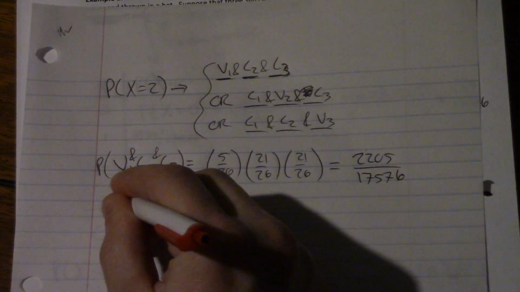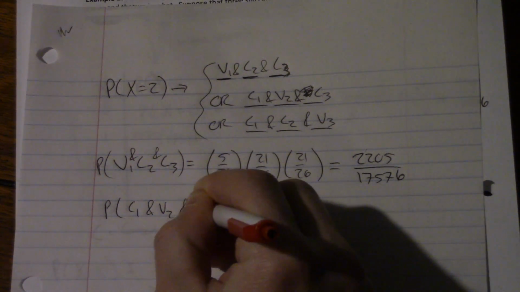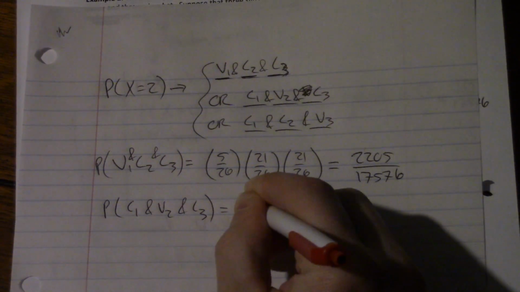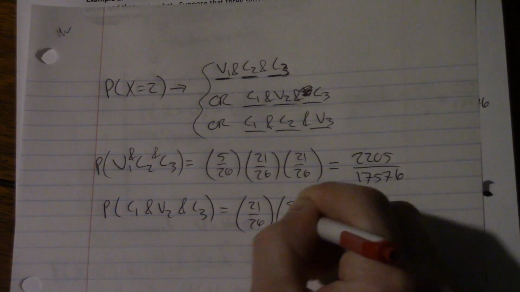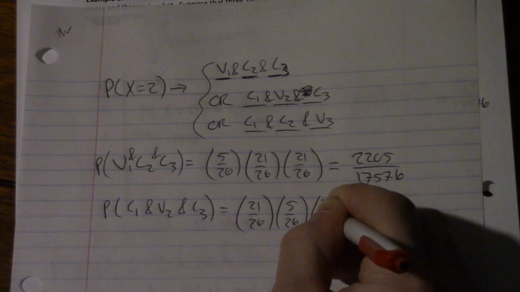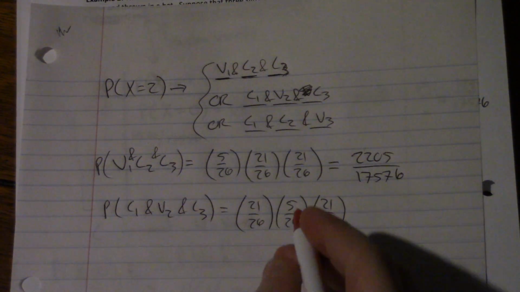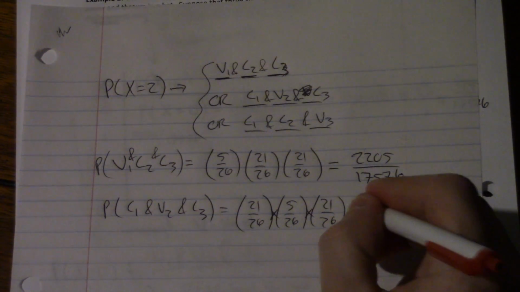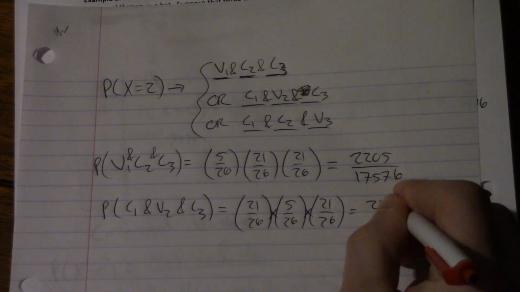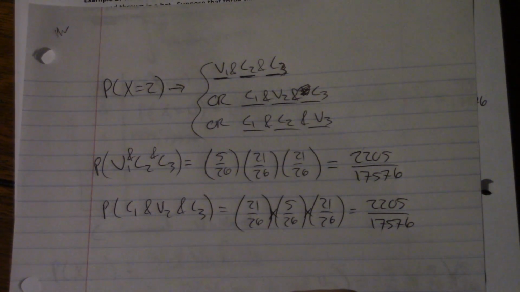For the probability of getting a consonant first, then a vowel, and then a consonant, we'll have 21 over 26 times 5 over 26 times 21 over 26. I'm not putting a sign in between these, but it's implicit that they're being multiplied. Again, we get 2205 over 17,576.